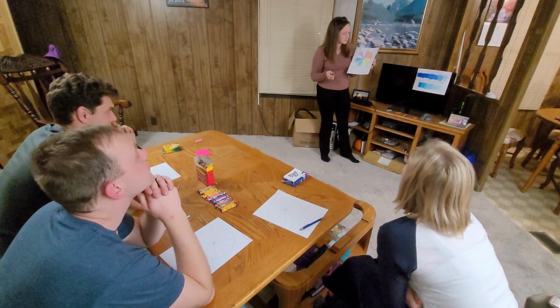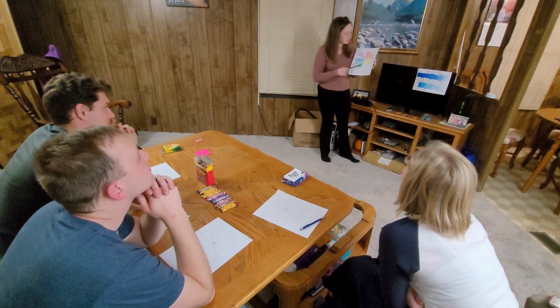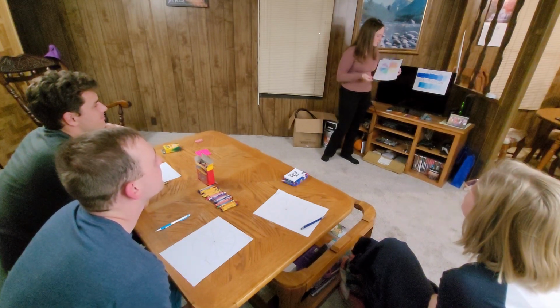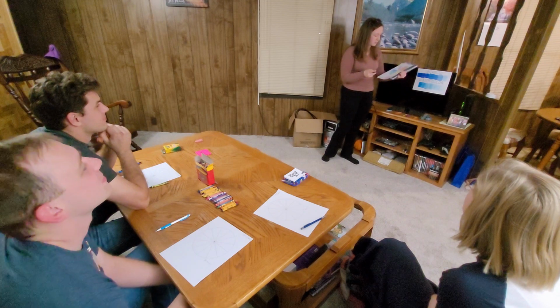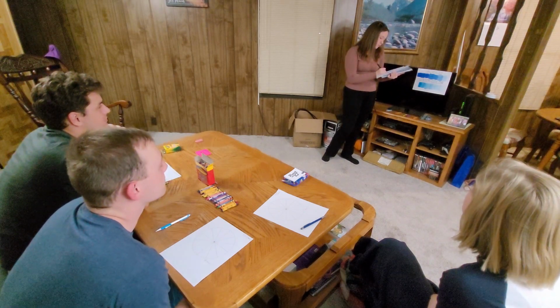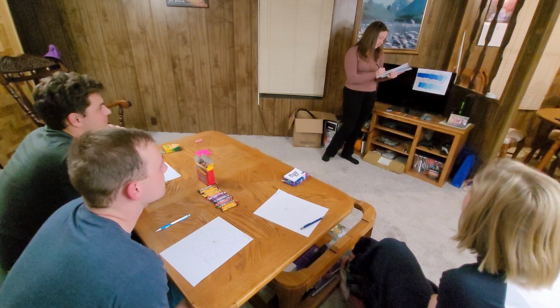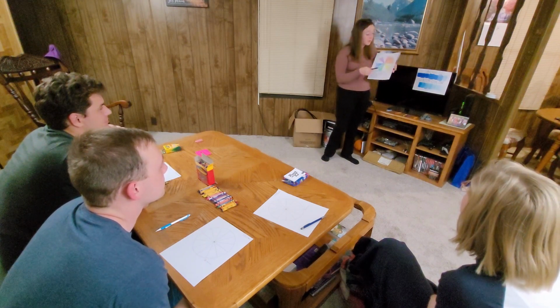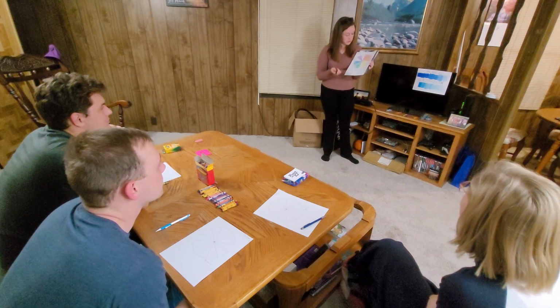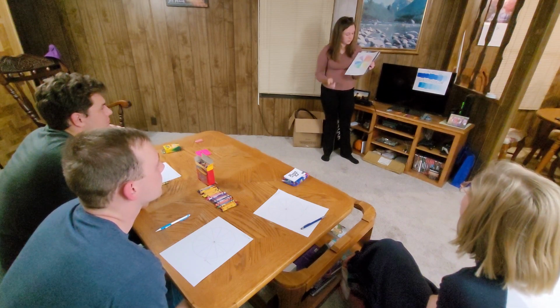Alright, let's do another one. What does green and yellow mix to? Yellow-green. Yes, that's correct. So we color that in and we label it yellow-green. Yellow comes first because it's the primary color, and that is what green originated from, was yellow.